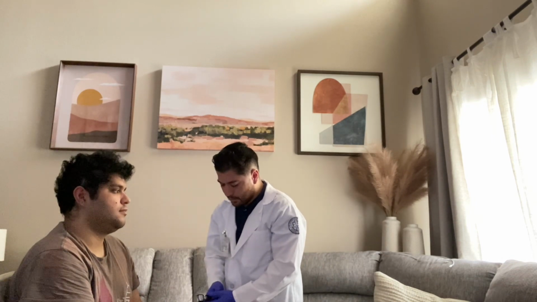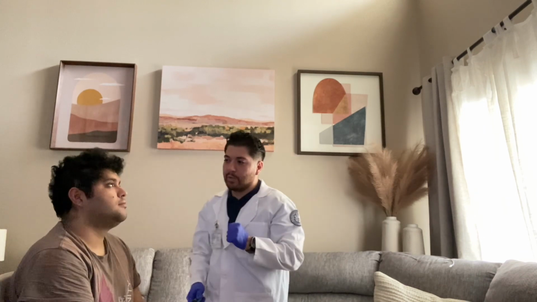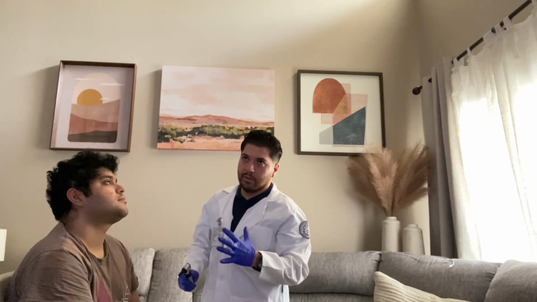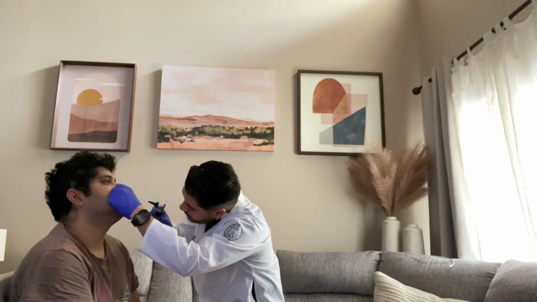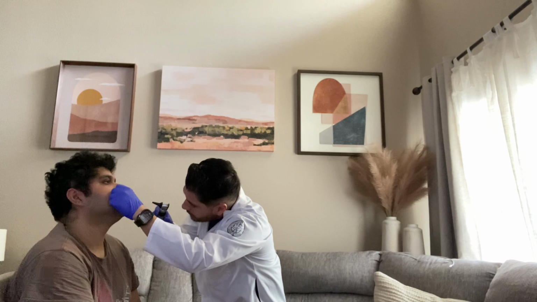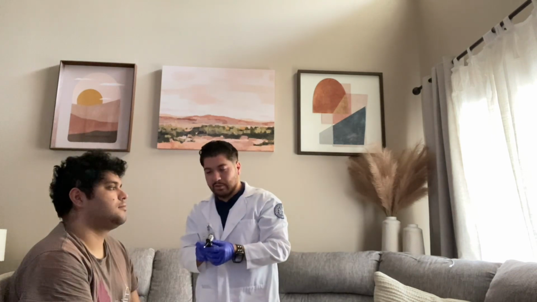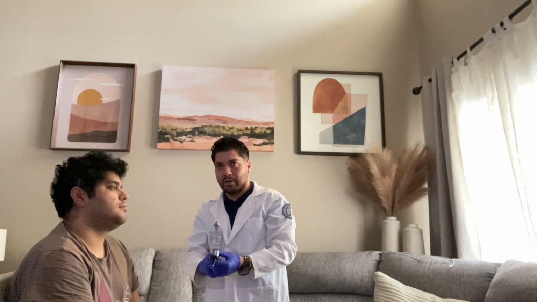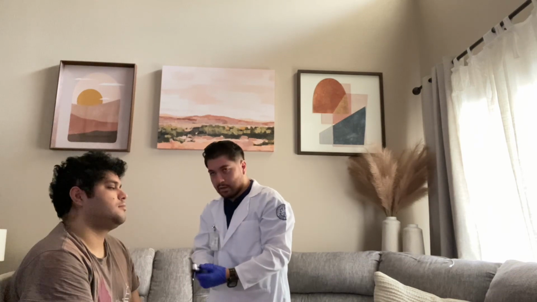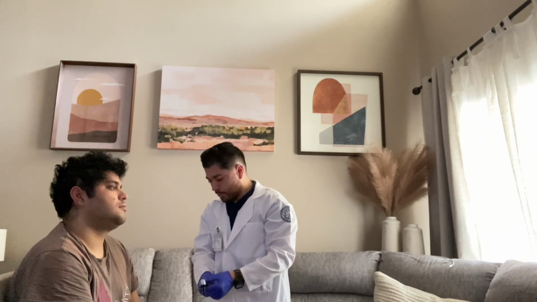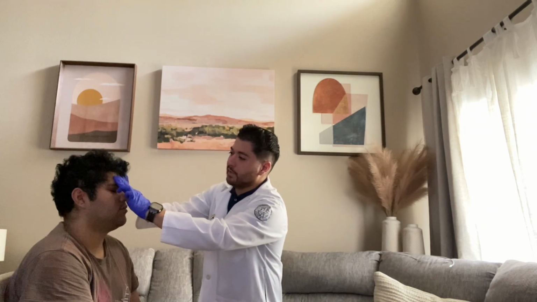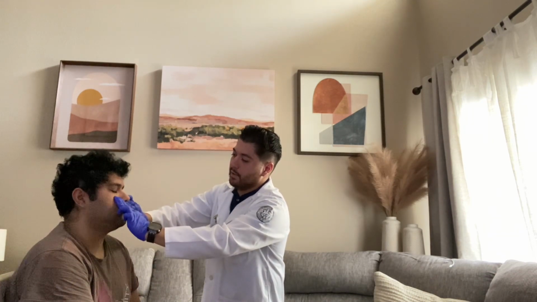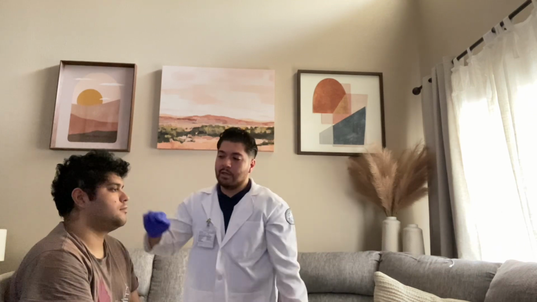For this, you can ask the patient to tilt the head back a little bit. And we are going to look at the septum and the nasal turbinates and meatuses. We want to make sure that there are no abnormalities there. Now we're going to palpate the frontal and the maxillary sinuses, and see if the patient has any tenderness there.